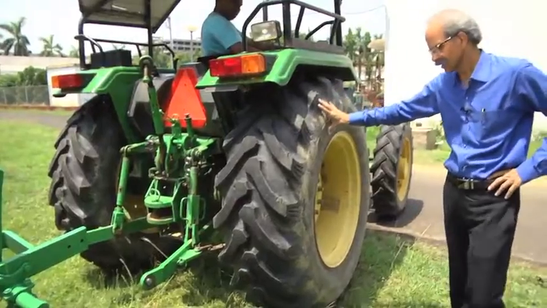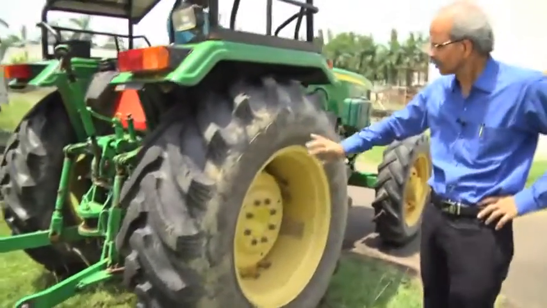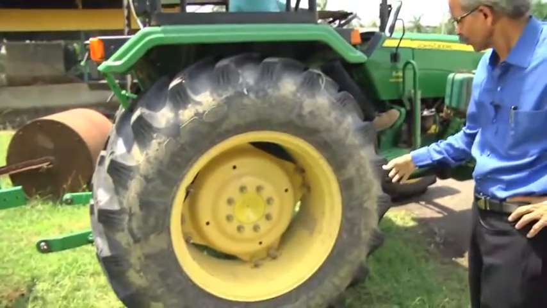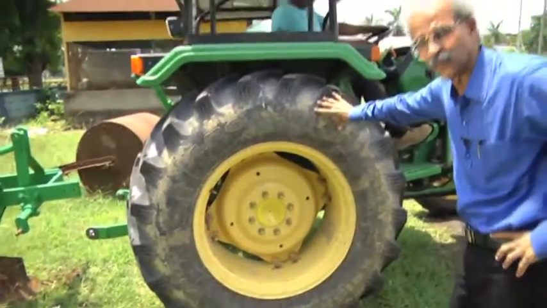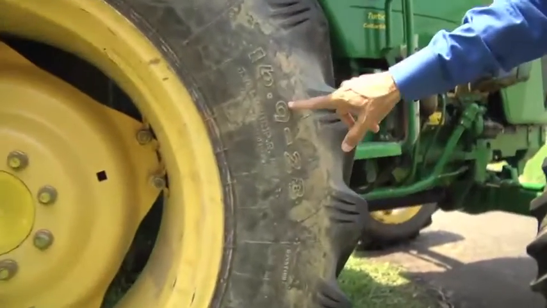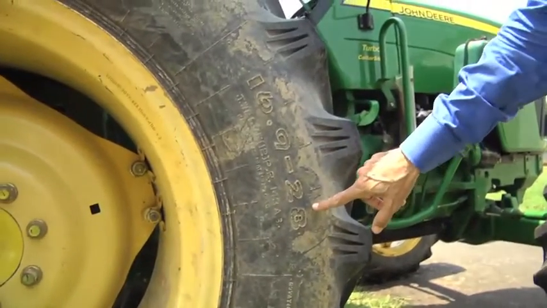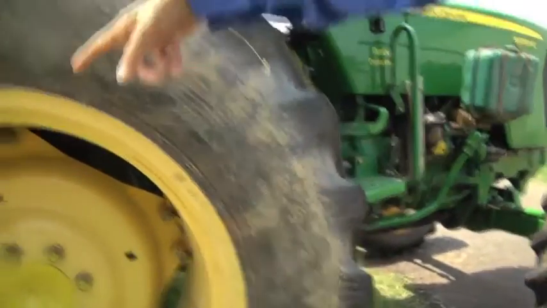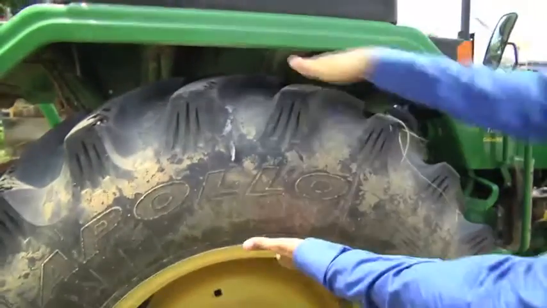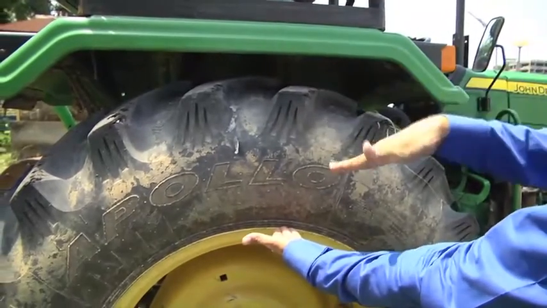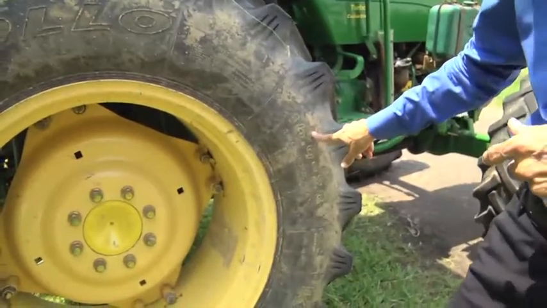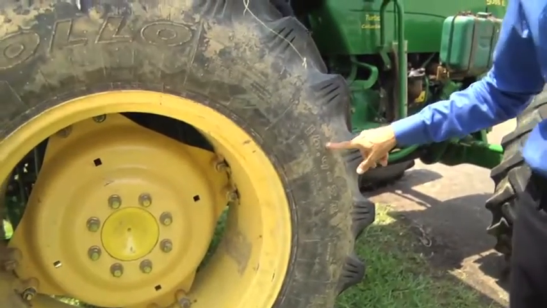Now, the size of the tractor wheel: many times it is asked, what do you mean by the size of a particular wheel? You see here it is 16.9 into 28. This 16.9 is the section width, which we can measure if you draw a scale from here, and this width is 16.9 inches. Mind you, it is very important to note that this is in inches.